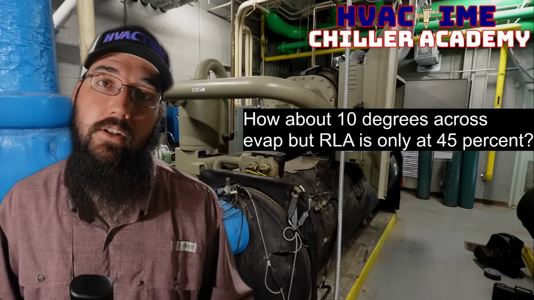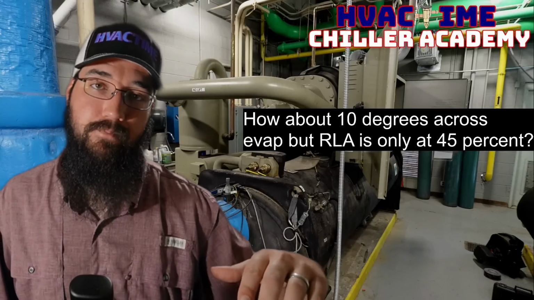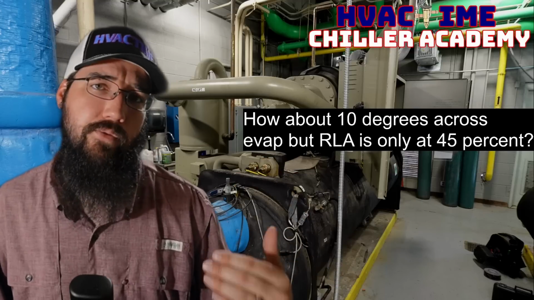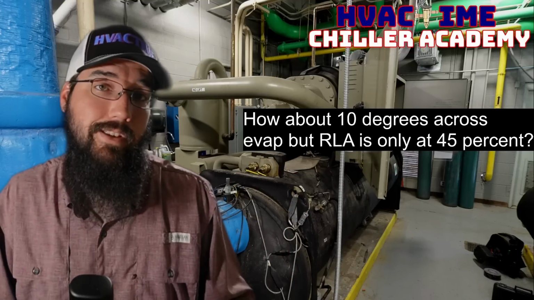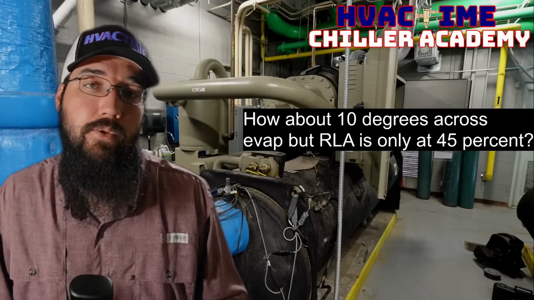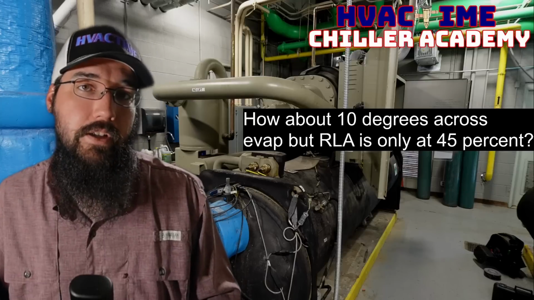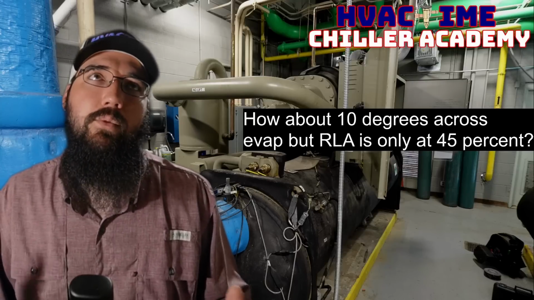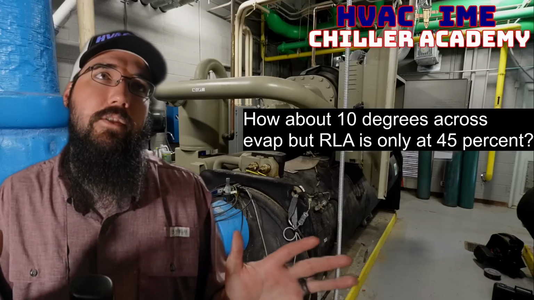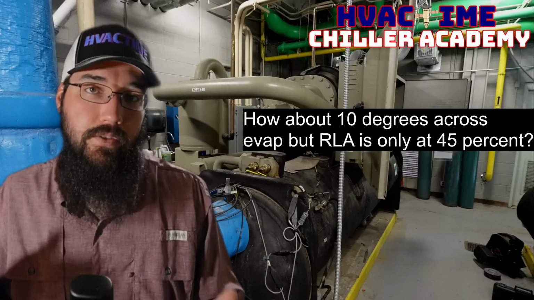So what that could look like is, one, you may be running a higher chill water set point. So instead of 40, 42, 45 degrees, maybe you're running 48 or 50 degrees, depending on your application, or if you've got a temperature reset happening. Depending on your circumstances, you may have a higher chill water set point.